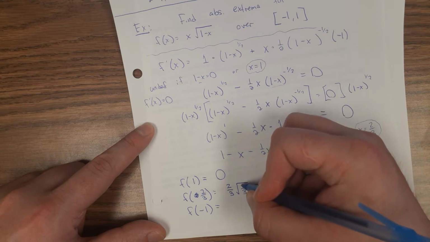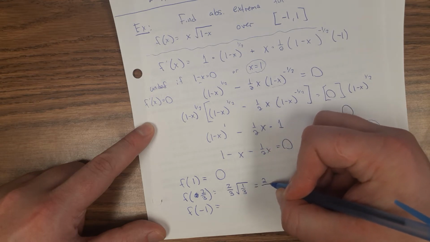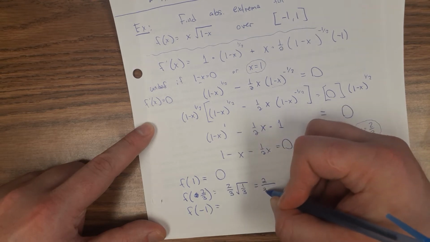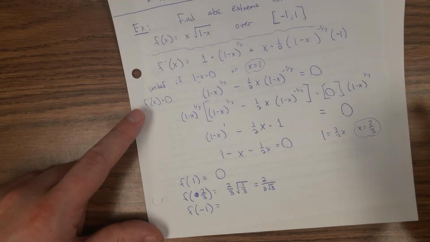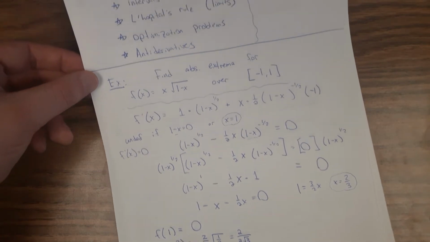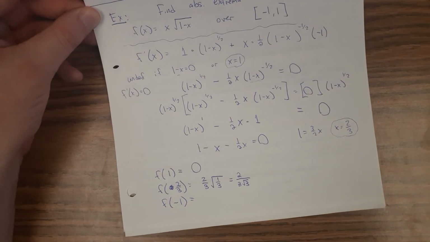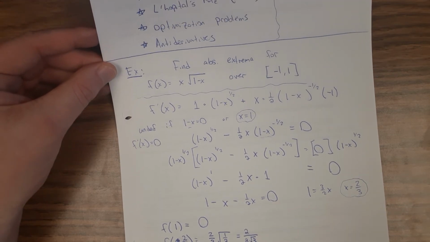The square root of a fraction, you can just do the square root of the top and the square root of the bottom. So this is 2 times the square root of 1, which is just 2, over 3 times the square root of 3. I could even rationalize the denominator, but by now you know that I don't really care much for rationalizing denominators.